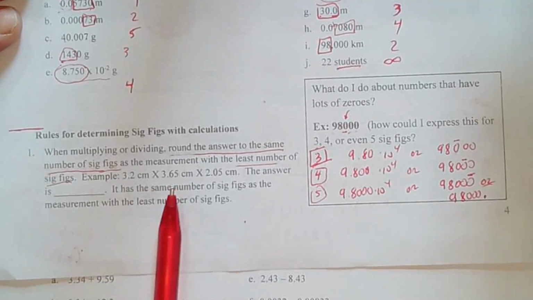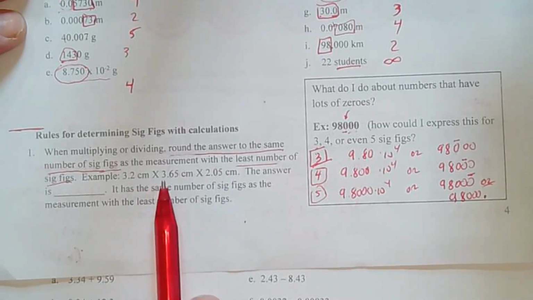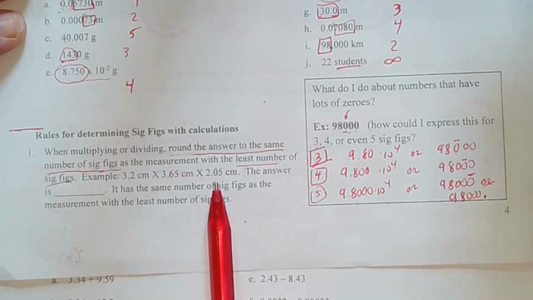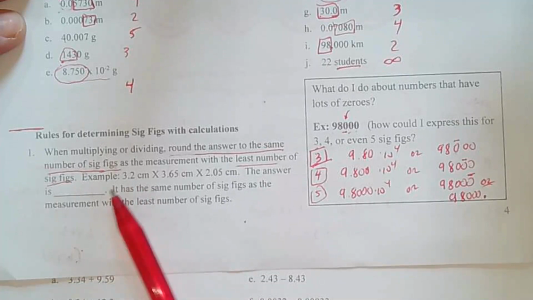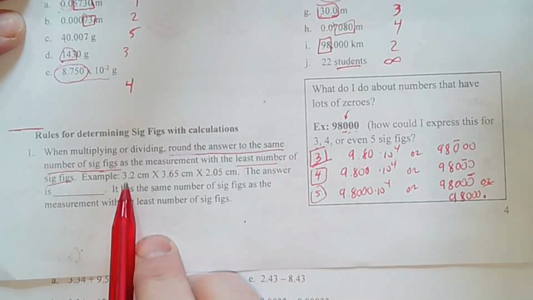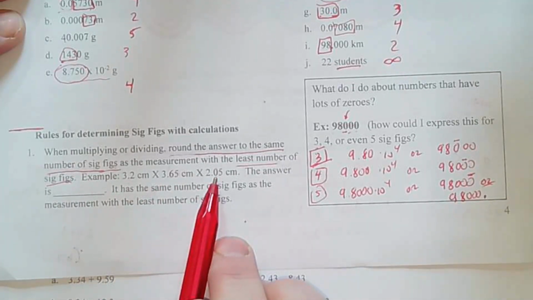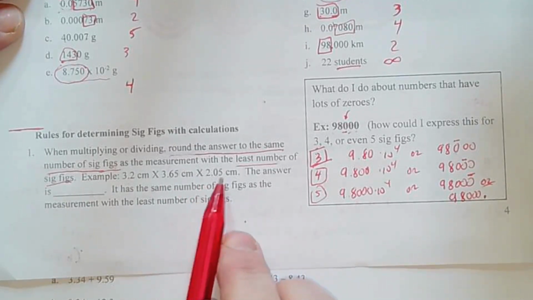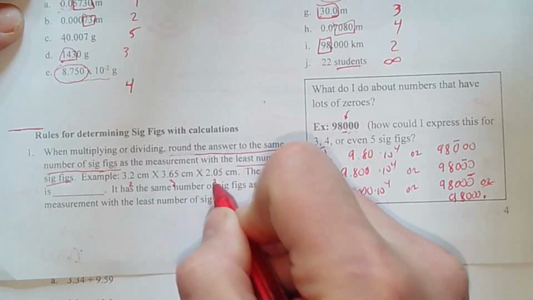For example, if we're looking at this data here, a student went and measured something, 3 measurements. You got 3.2 centimeters, 3.65 centimeters, and 2.05 centimeters. Hopefully you can understand that this is the least accurate measurement, and the reason is that this number here, 3.2, as written, only has 2 significant figures total. This one has 3, and this last one also has 3, because remember, this 0 in the middle, because it's sandwiched between 2 non-zero numbers, becomes significant. So this has 2 significant figures, this has 3, and this is 3.